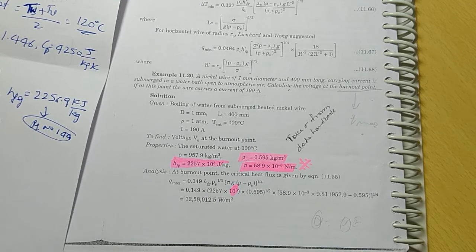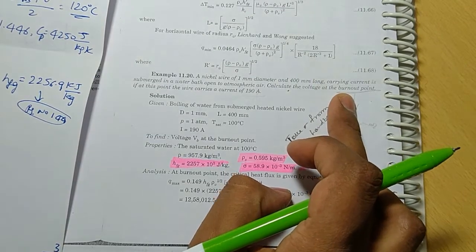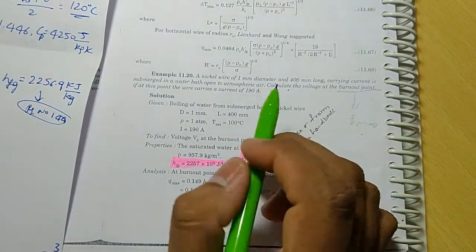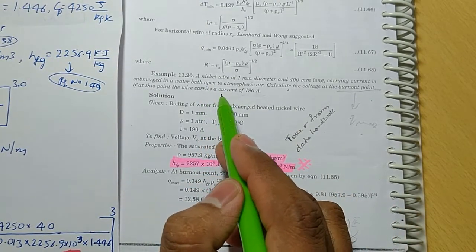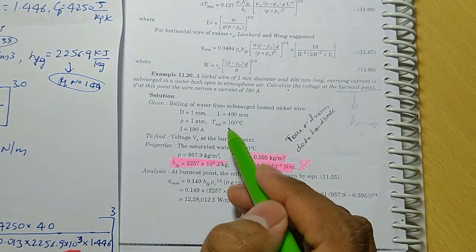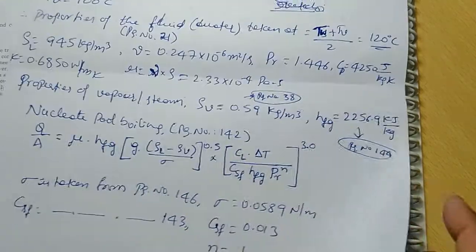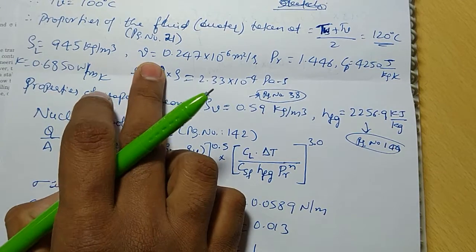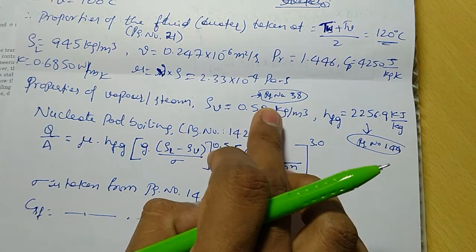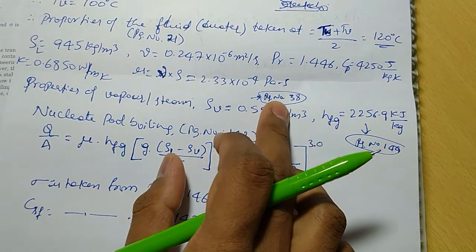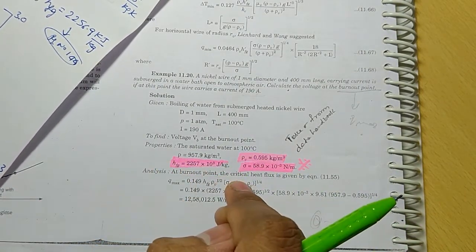Here the surface temperature is not given. At the burnout point, the wall temperature is not required. But here it is given that water boils at atmospheric pressure, so the vapor temperature becomes 100 degrees centigrade. At 100 degrees centigrade, you collect the properties from page number 21, that is density of the liquid, Prandtl number, all the values, and the properties of the vapor, also at 1 atmosphere and 100 degrees centigrade, that is page number 38. Rho V should be calculated here.